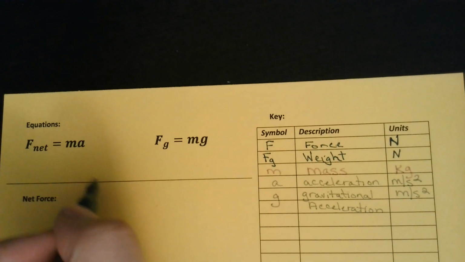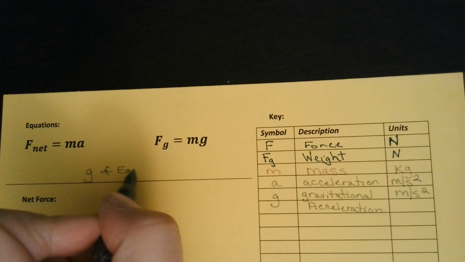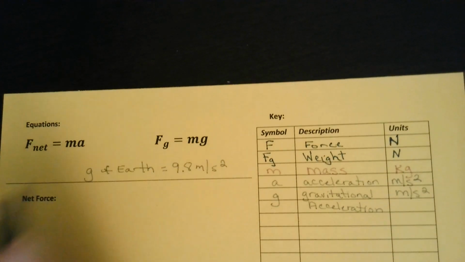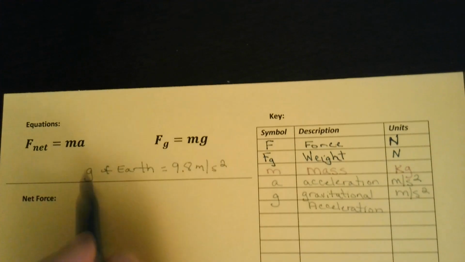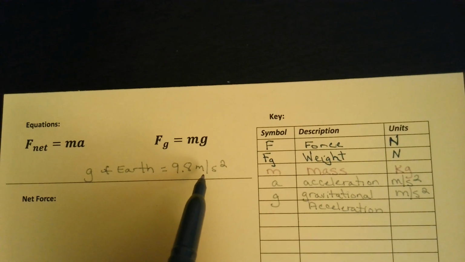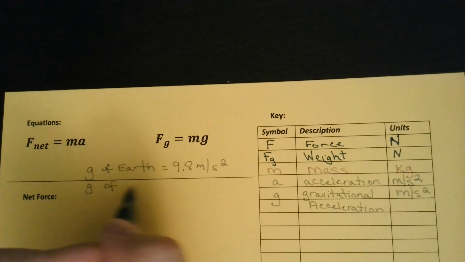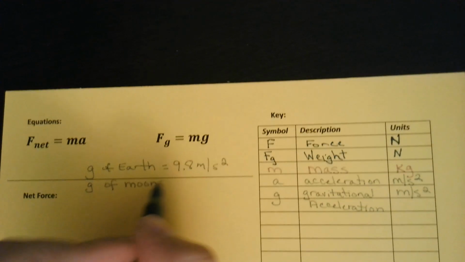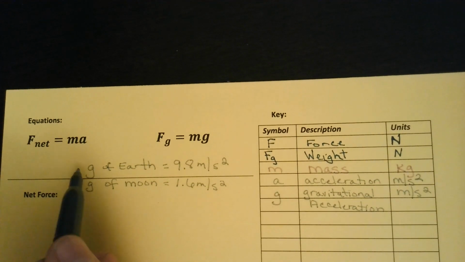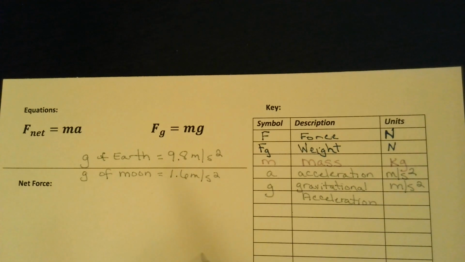And just as a reminder, G of Earth is equal to 9.8 meters per second squared. This one should be a given after a while. You should just automatically know if somebody says you're on Earth, then it's 9.8 meters per second squared. If the gravity that we're talking about is the moon, it's 1.6 meters per second squared. I don't expect you to memorize the moon, but I do expect you to memorize Earth. You're going to use this to solve the problems.